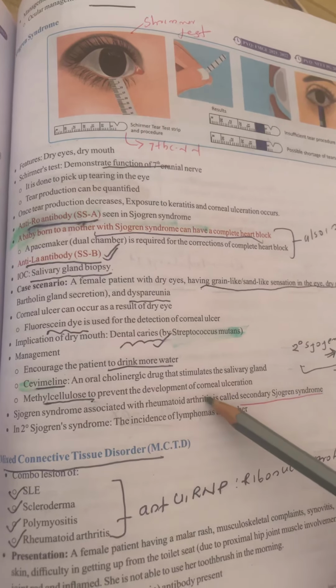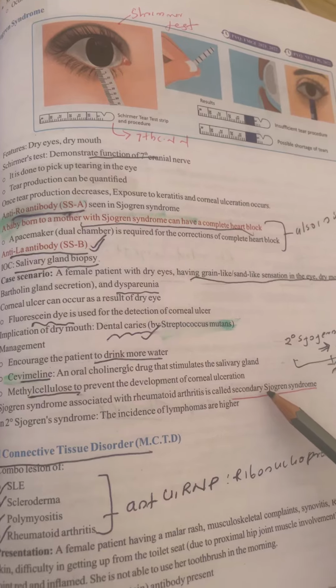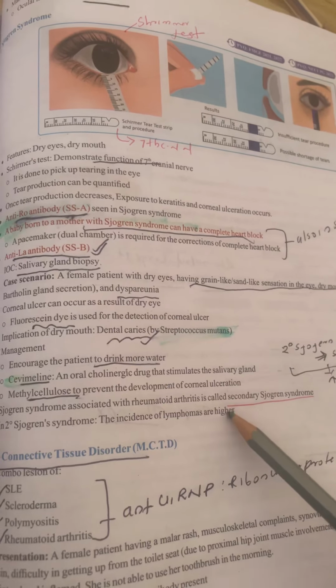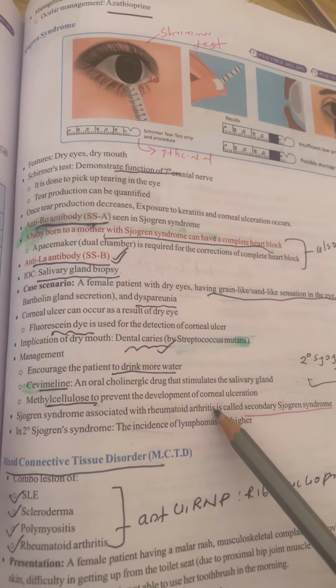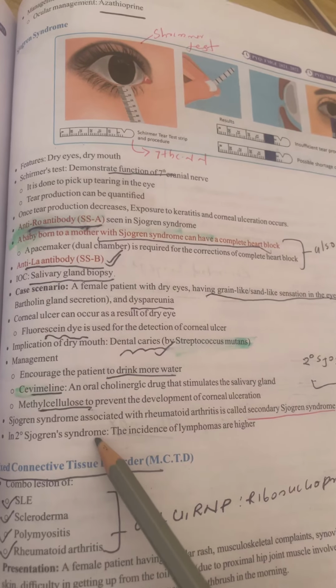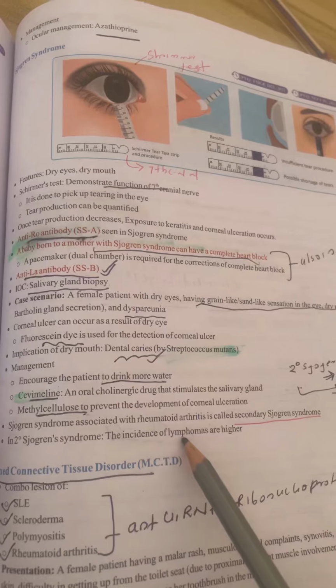Sjogren syndrome associated with rheumatoid arthritis is called secondary Sjogren syndrome. What is secondary Sjogren syndrome? It is Sjogren syndrome with rheumatoid arthritis. In secondary Sjogren syndrome, the incidence of lymphoma is higher.